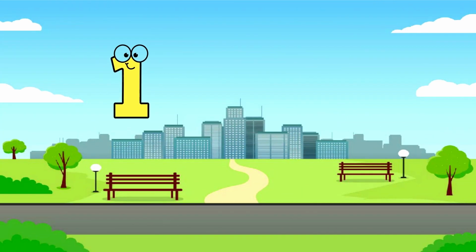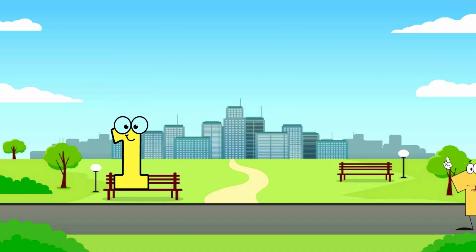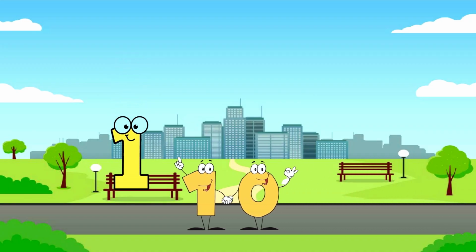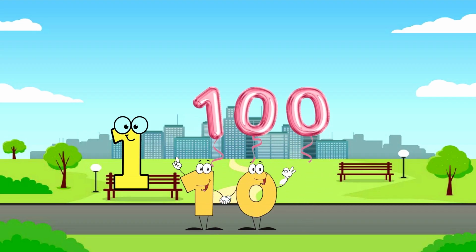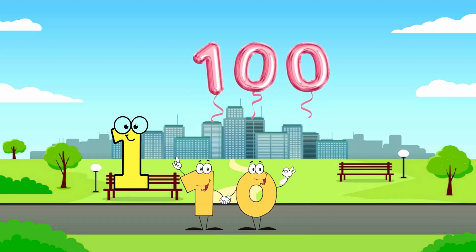Today we're going to learn something very important in math. Number units. We will learn ones, tens, hundreds, and thousands in a very simple way. Let's begin. Ones mean single items. If you have 1, 2, 3, 4 things, they are called ones.